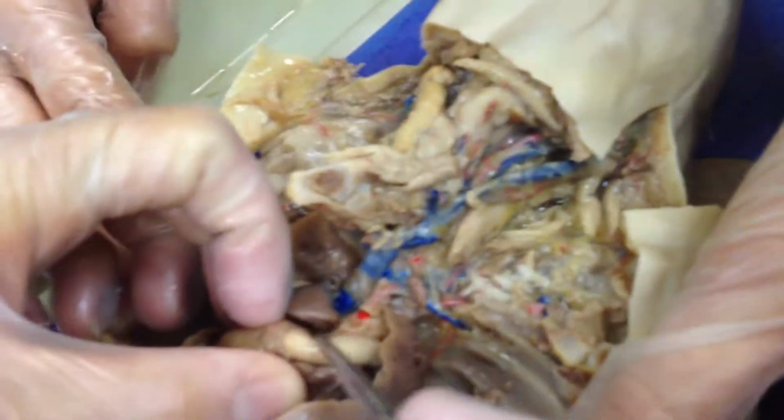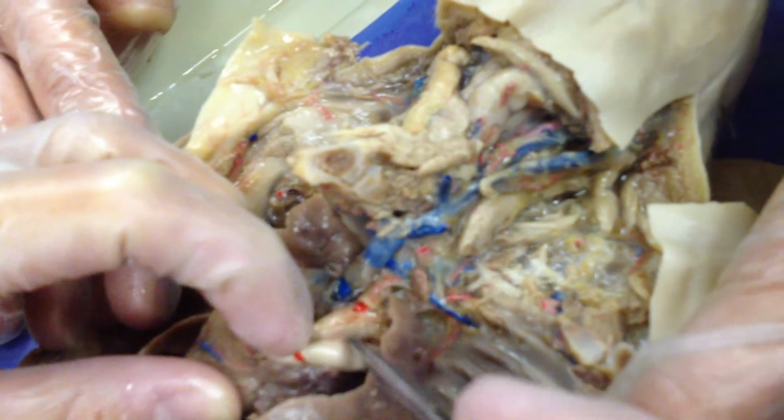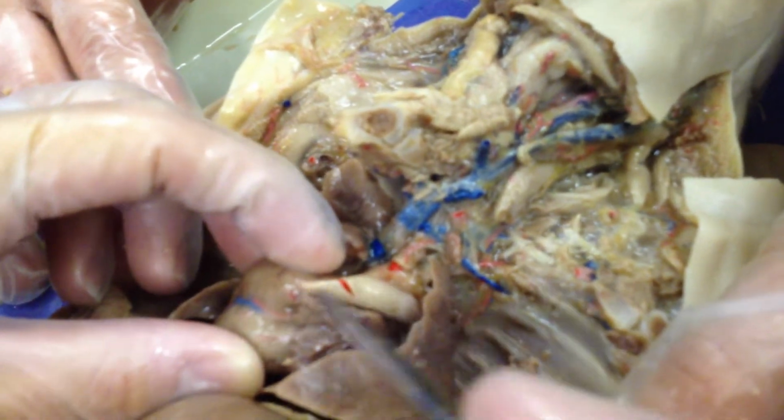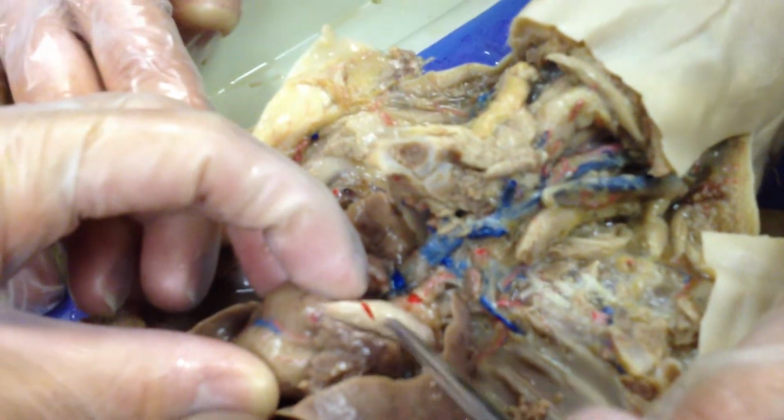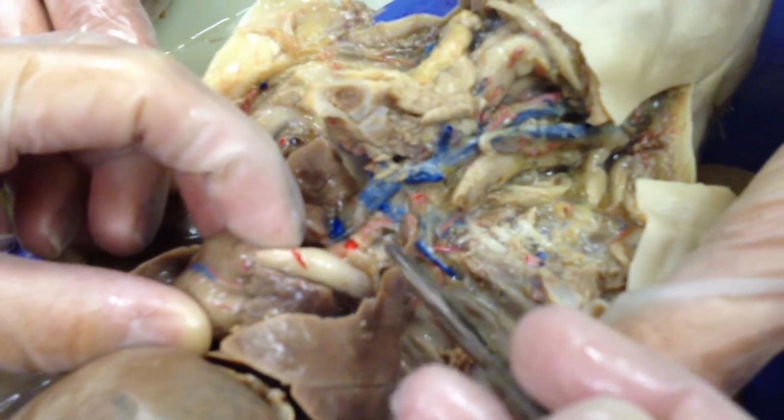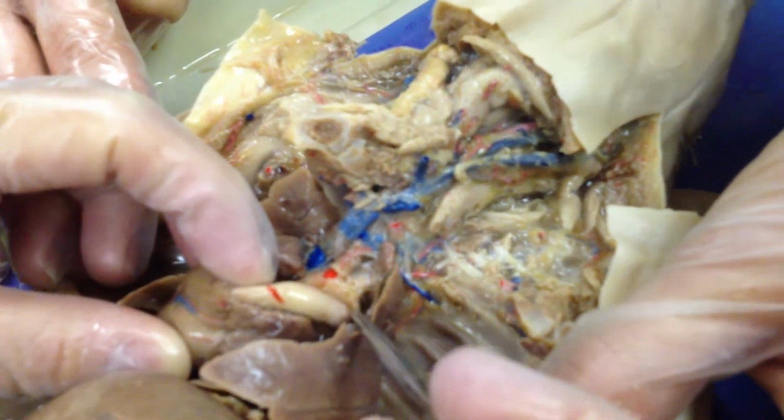Okay, aortic arch. So up here, when you look in the top of the heart, you've got the aortic arch right there. This is, even though it's red, it's not supposed to be, the pulmonary trunk. Okay, what's next, Angel? Brachiocephalic vein.